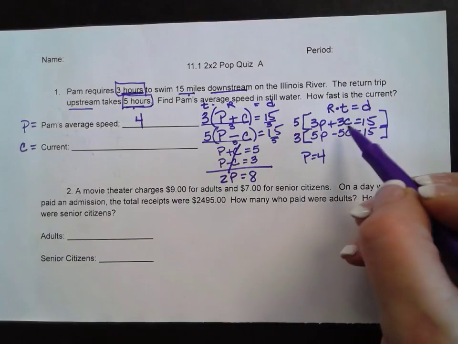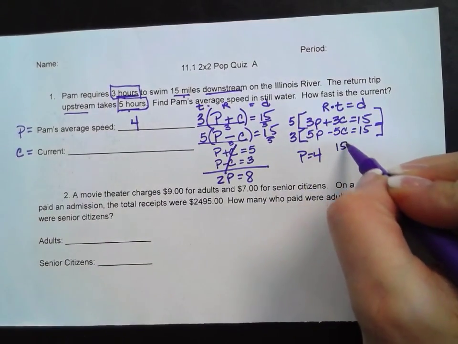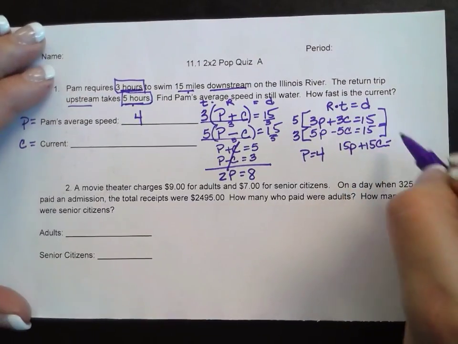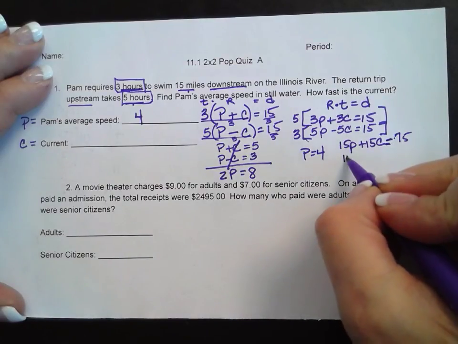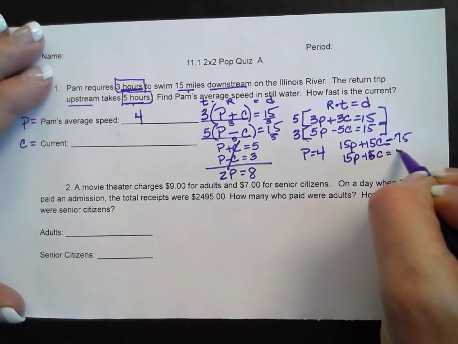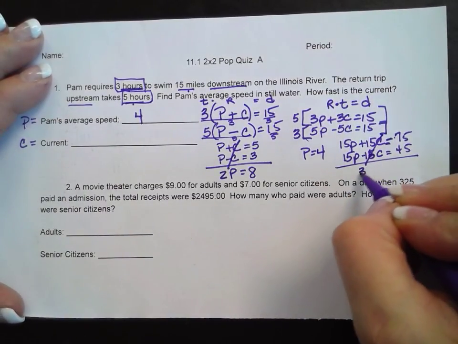All right, so when I distributed that way, I would have gotten 15P plus 15C equals 75. Okay. And then 15P minus 15C equals 45. So my C's cancel.